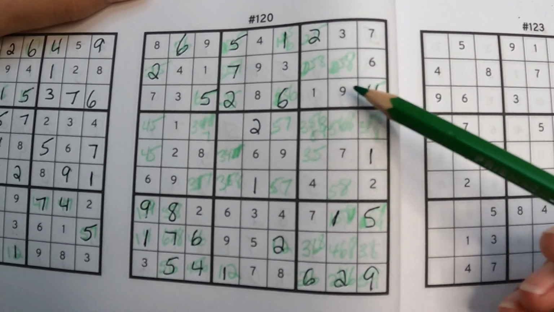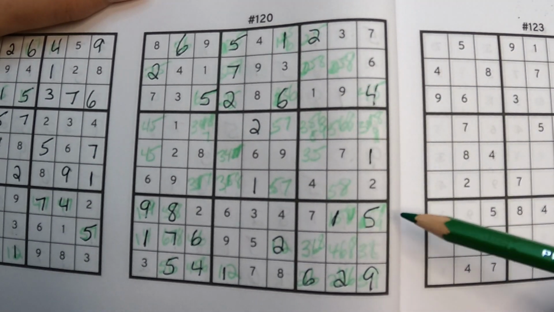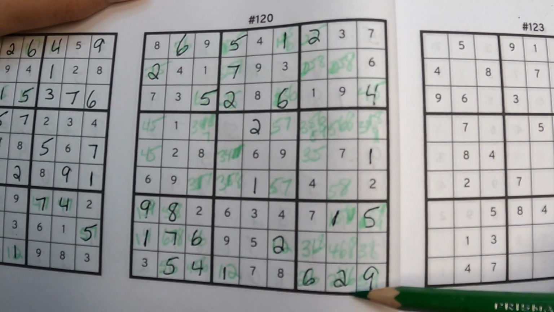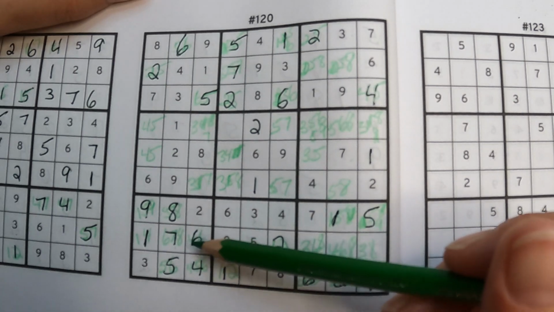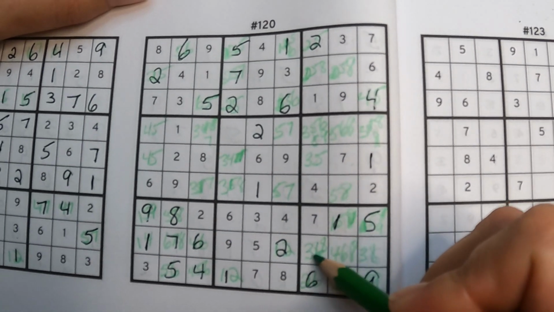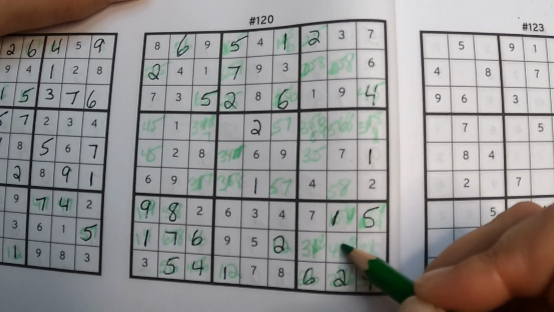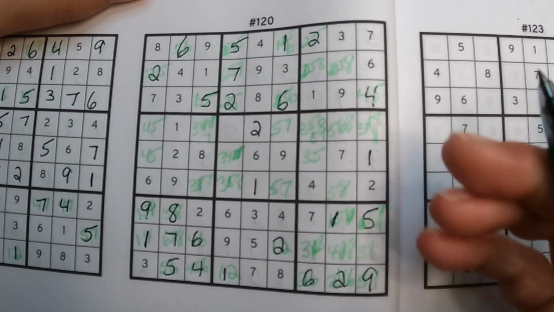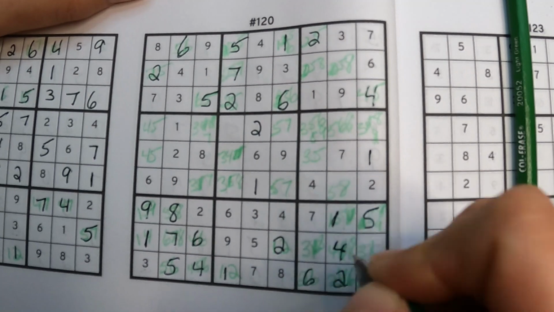Let's see, what else can we do now? Get the 6 over there now, so we can get rid of the 6 and the 6. And it looks like for that row, the only place our 4 can be is here.